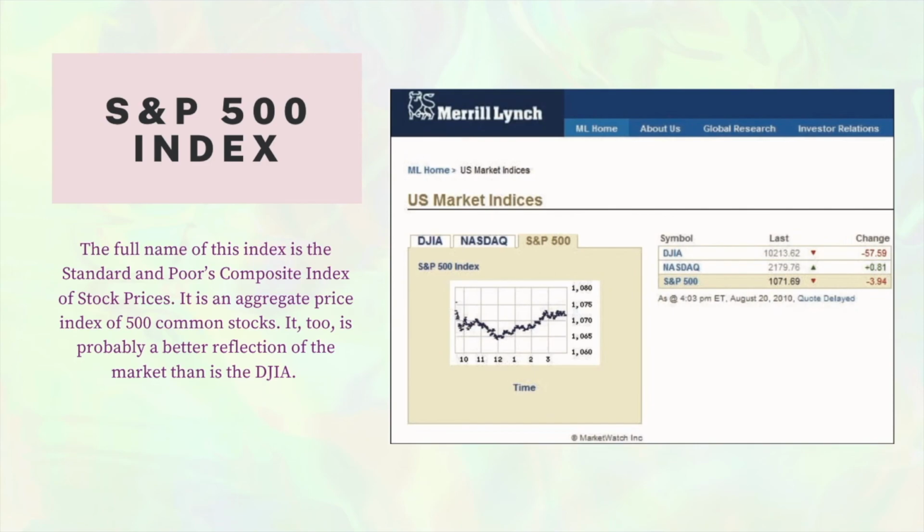You can access information about the S&P 500 from the Merrill Lynch website. There are many other indexes that track business and economic behavior, such as the Nasdaq, the Russell 2000, and the Wilshire 5000.